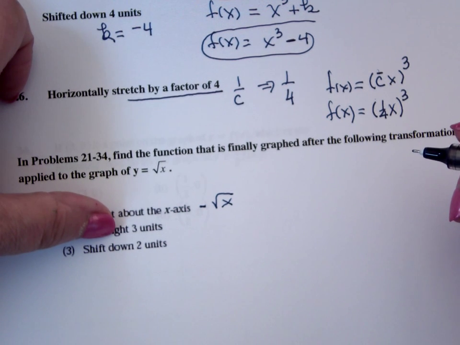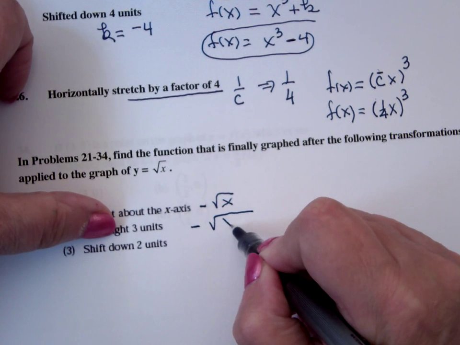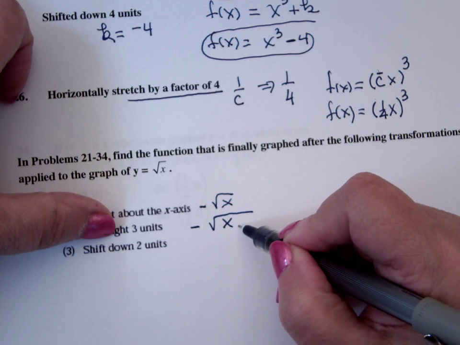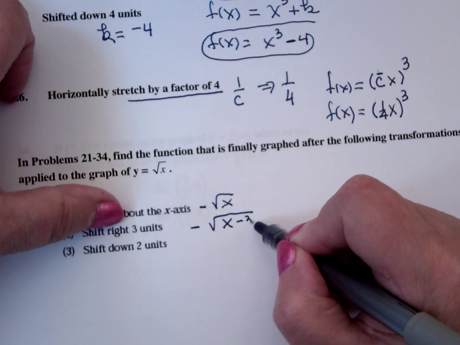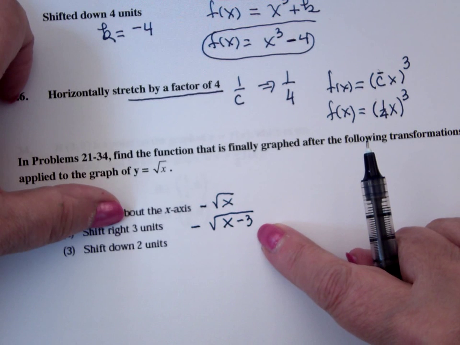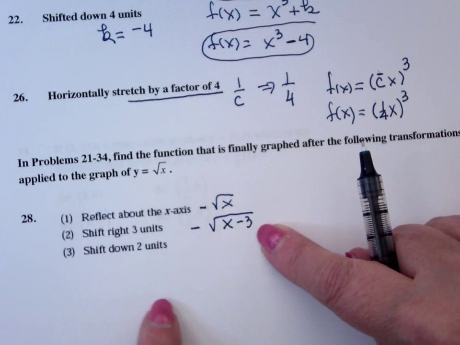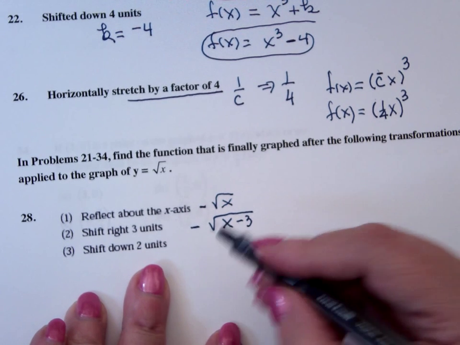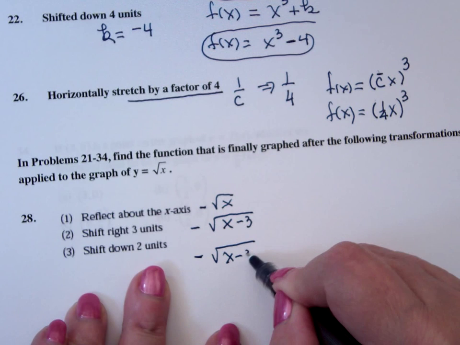Right 3 units. Left, right's on the inside, right? And it's x, it's either going to be plus or minus 3. In this case, it's going to be a minus 3 because I want a plus 3. Because it's always x minus. And then down 2 units, this would be x minus 3.